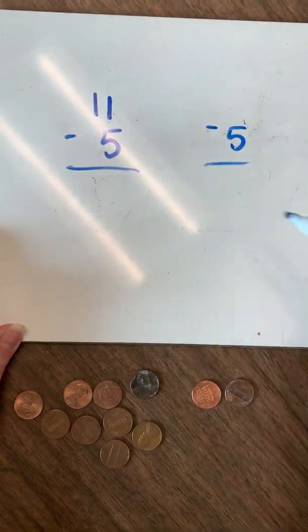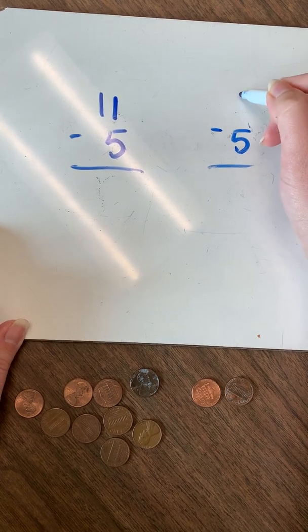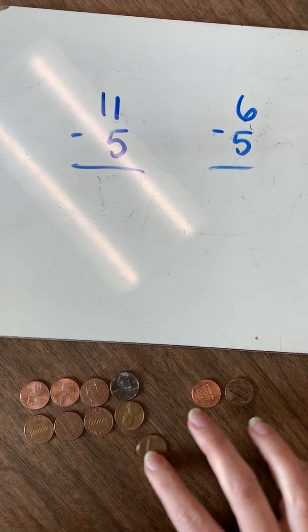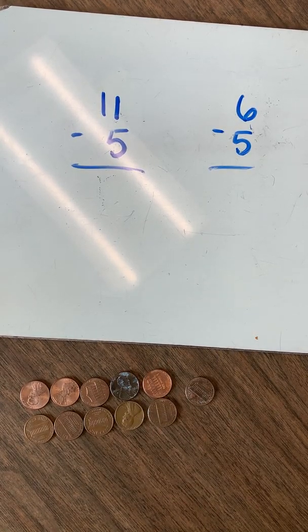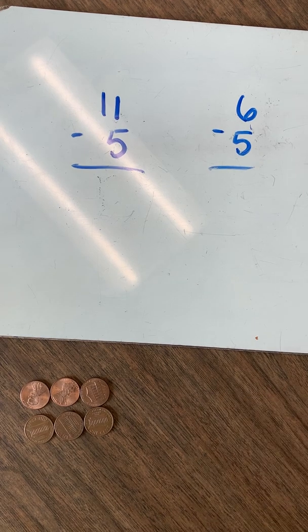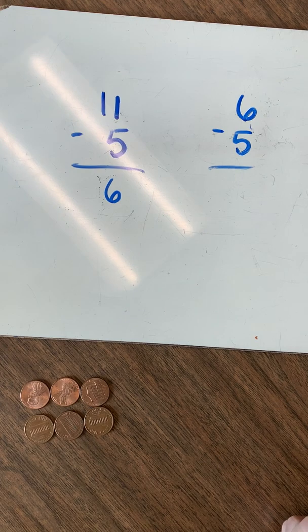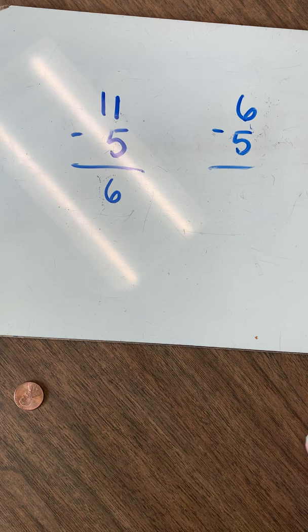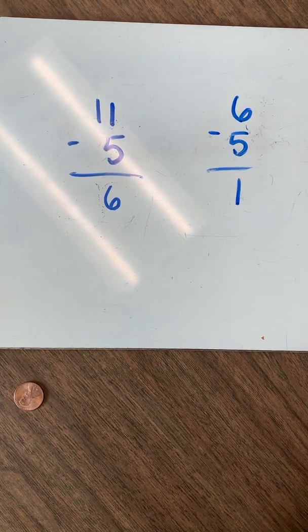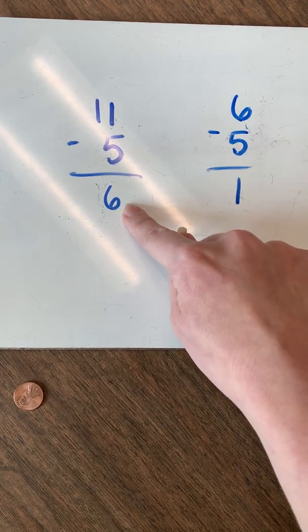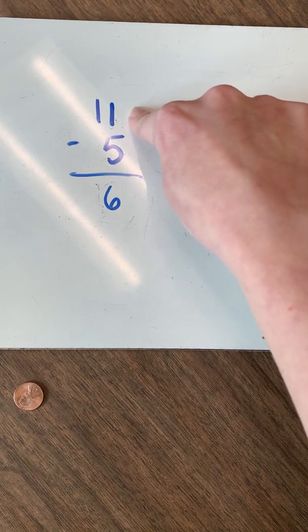Now, 11, and I take 5 away. That is 6. And 6, take away 5, is 1. What's 1 plus 5? 6. 6 plus 5 is 11.